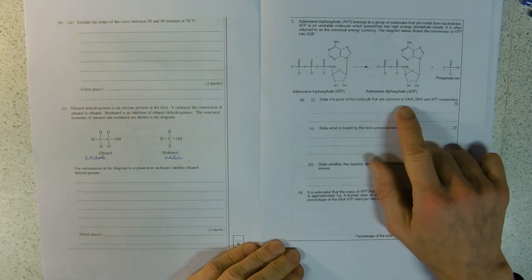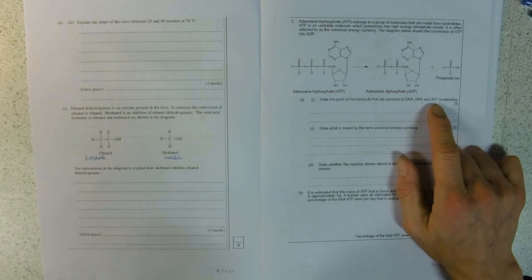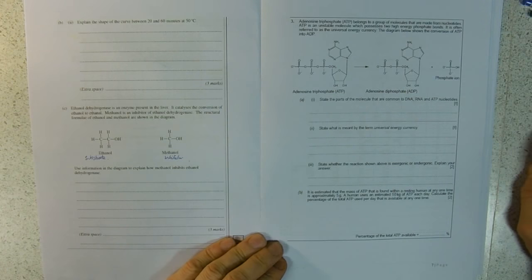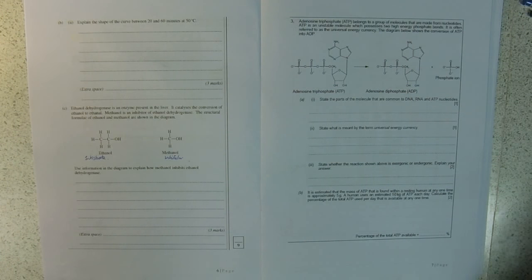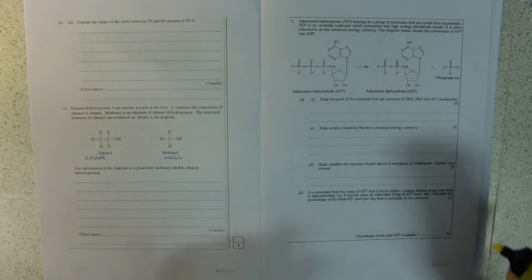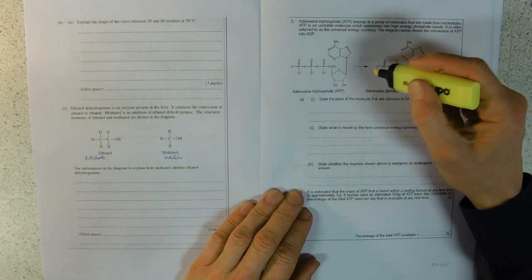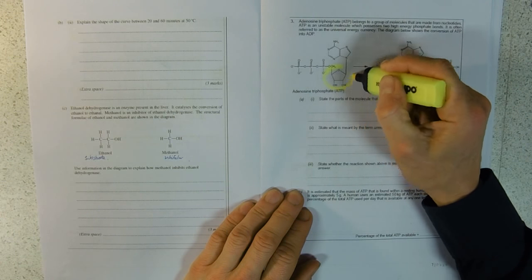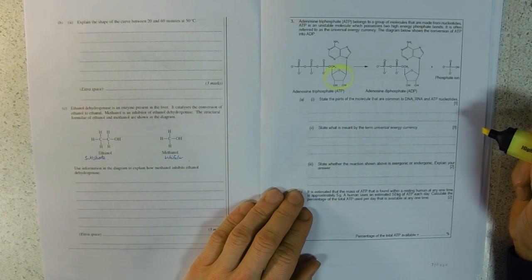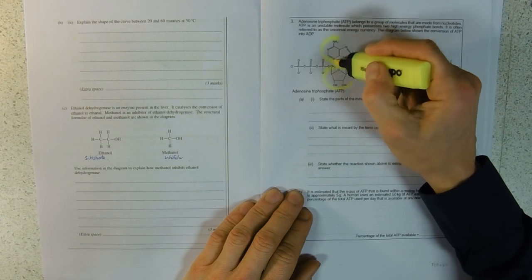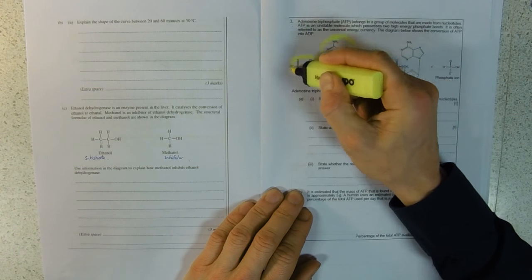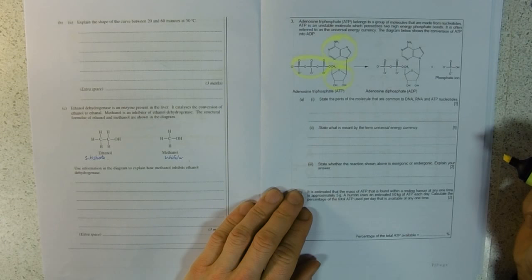State the parts of the molecule that are common to DNA, RNA and ATP. Right, well, they are nucleotides. So what do you know about nucleotides? They're three things attached to each other. So all this question is asking you to identify the three things that are attached to each other. So you need to identify what the general name of that is, general name of that, and then general name for that or one of those. That's all you're doing there.